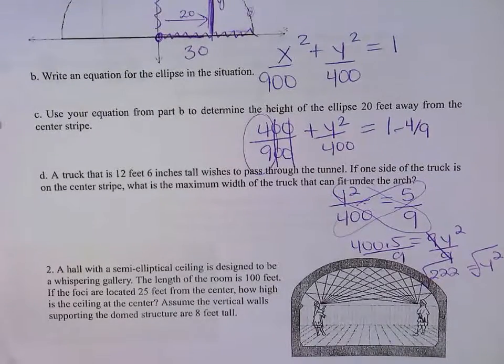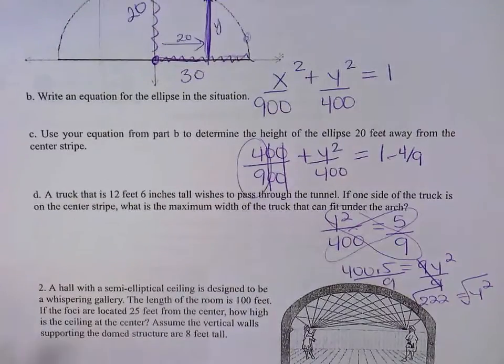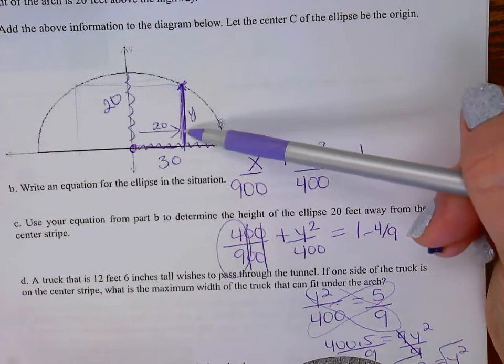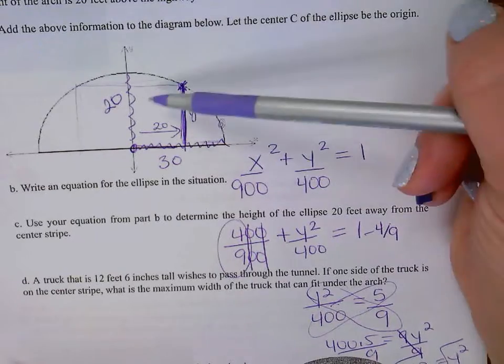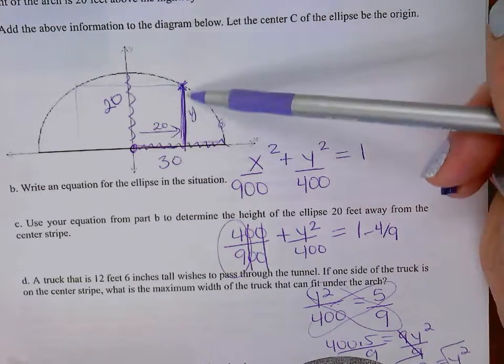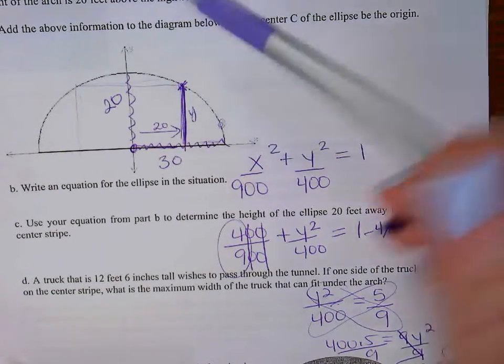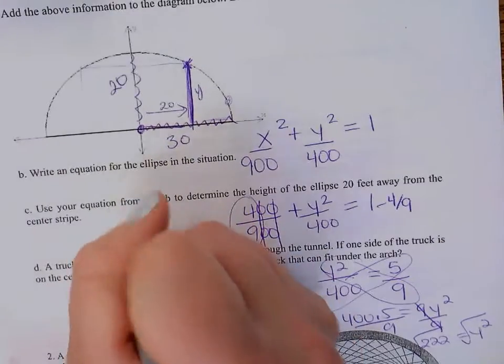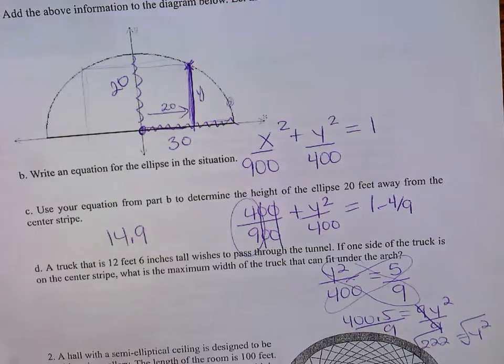Totally ran out of room. How tall is the tunnel? And does it make sense in our picture? I got 14.9. Would it make sense that this has a height of 14.9? Seems reasonable, right? This had a height of 20. This now has a height of 14.9, and it doesn't look like it goes down by that much, right? So 14.9. Is this in feet? Feet.